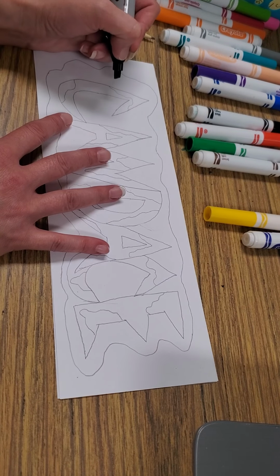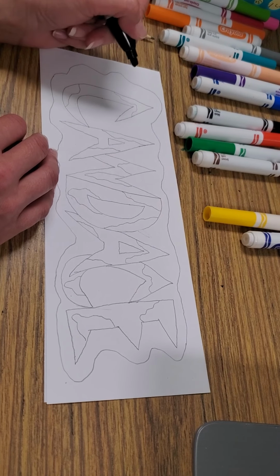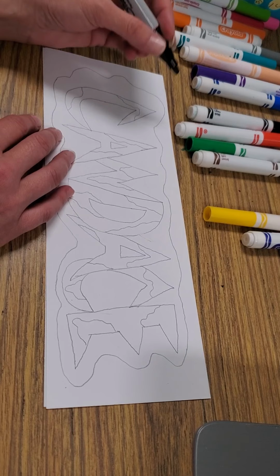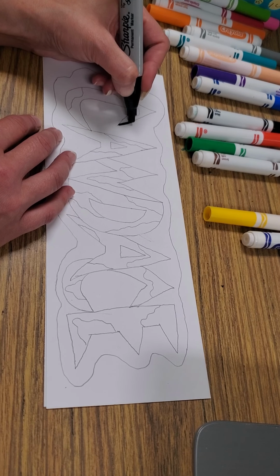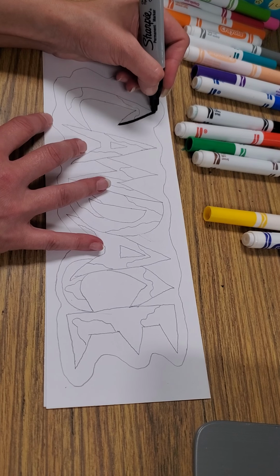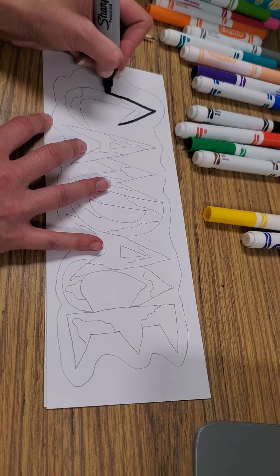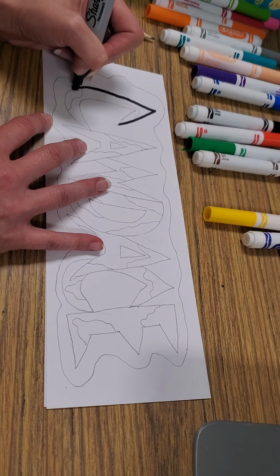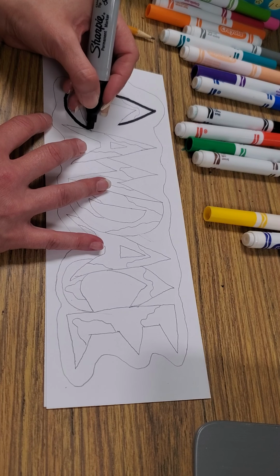So what we're going to do first is you will pick your graffiti font after looking at the font that has been provided for you. Choose your font, and whichever font you decide to go with, you're going to just start drawing your name in that font.